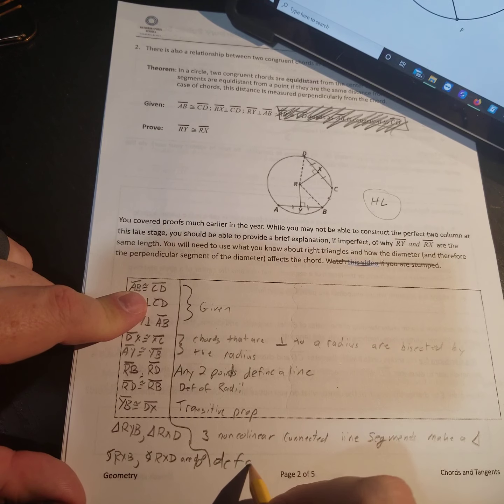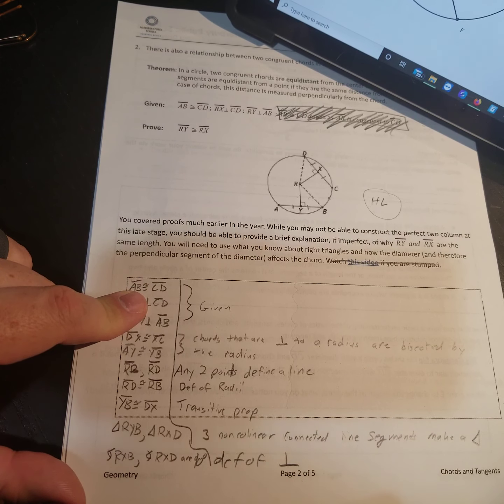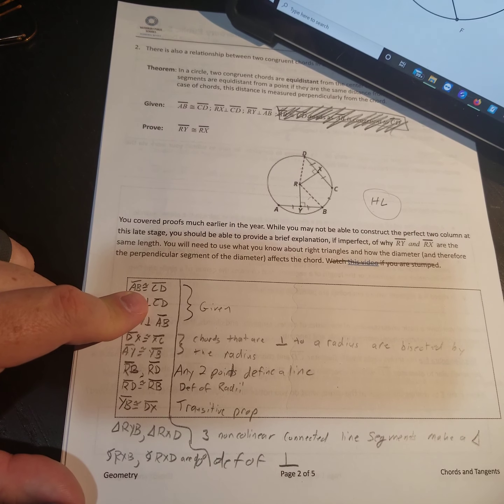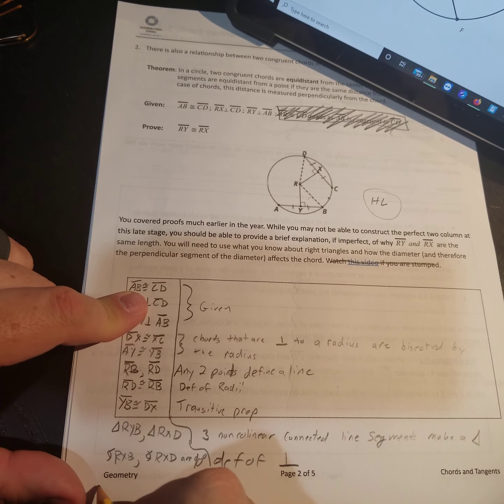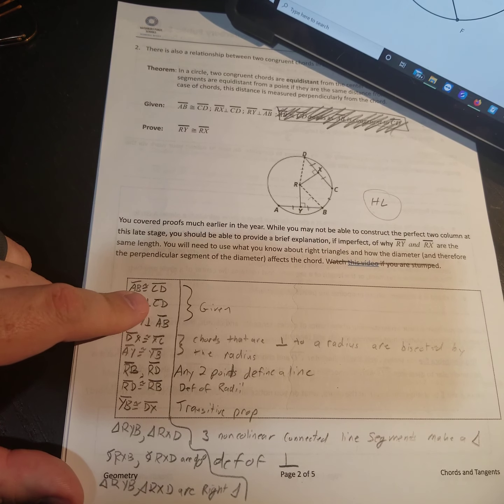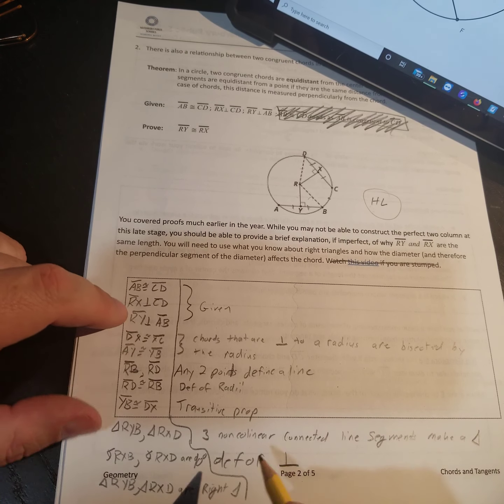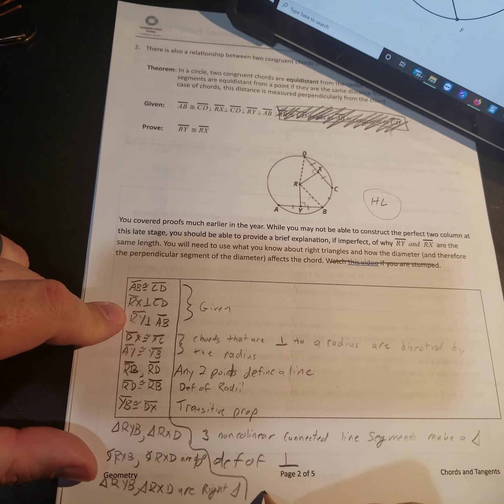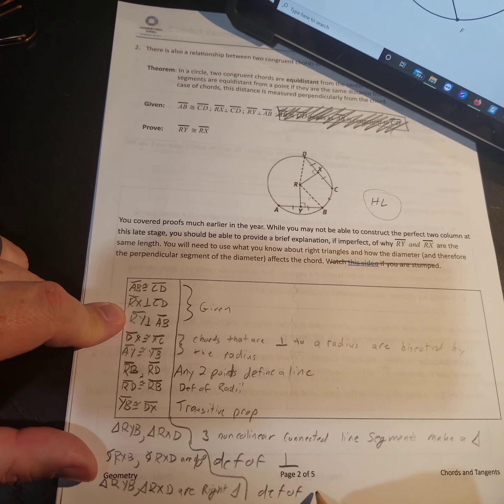Definition of perpendicular. Now that I can say that they're right triangles. So, triangle RYB and triangle RXD are right triangles. Yeah, so much for me making this all nice and neat. Are right triangles. Definition of right triangle.